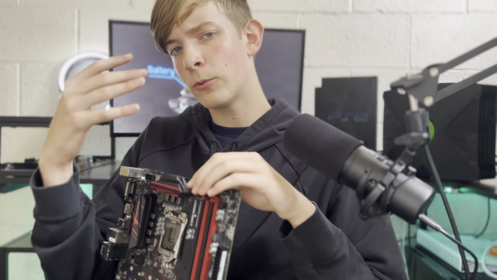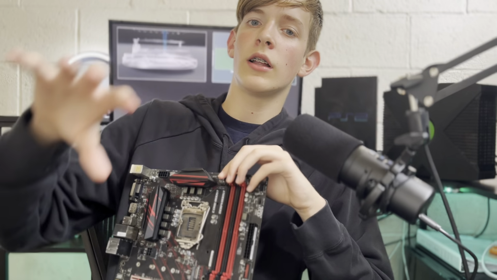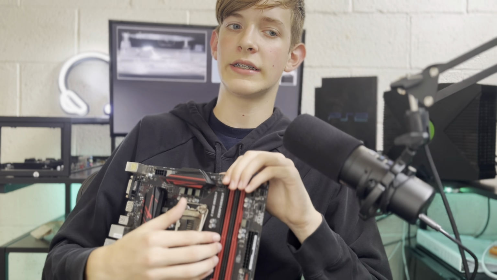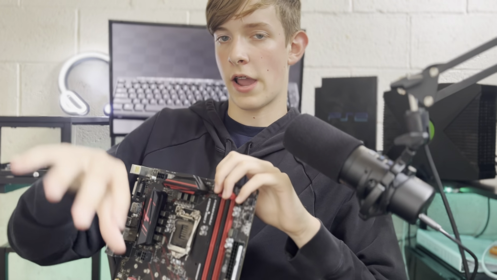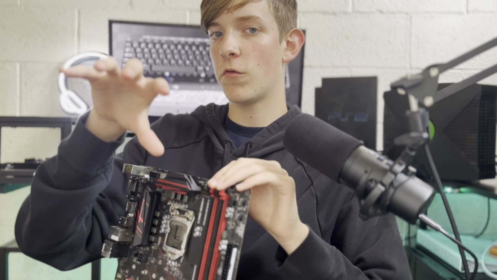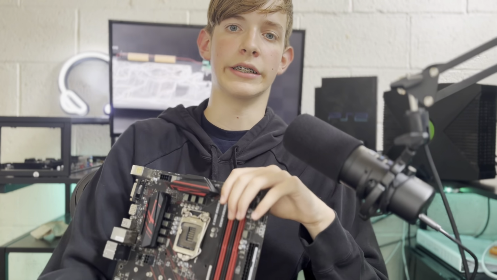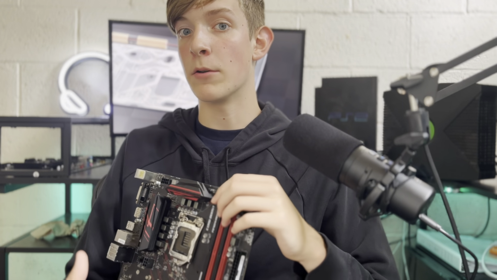It just depends on what game you're playing. If you're running an RTX 40 series, you're going to want 16 gigs of RAM. If you're running a 4060, 16 gigs. If you're running a 4070 or up, you're going to want 32-ish gigs. Again, it also depends on what game you're playing.